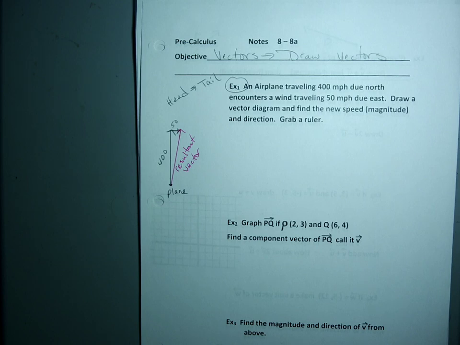The other way is called the parallelogram method. And the resultant vector is there, okay? That's the parallelogram method. It's more realistic because both forces are acting on it as it's traveling, correct? This is easier to draw. Here, boom, here's my resultant vector. Okay, so now we haven't answered the question yet.